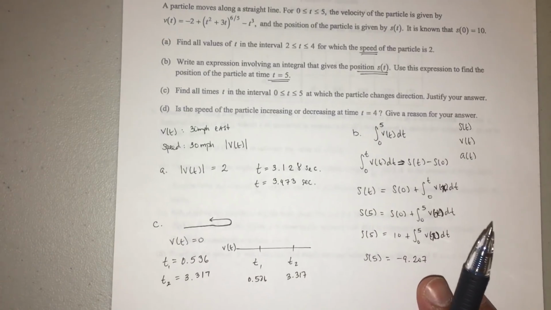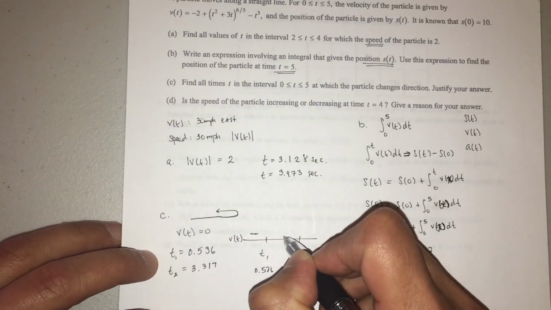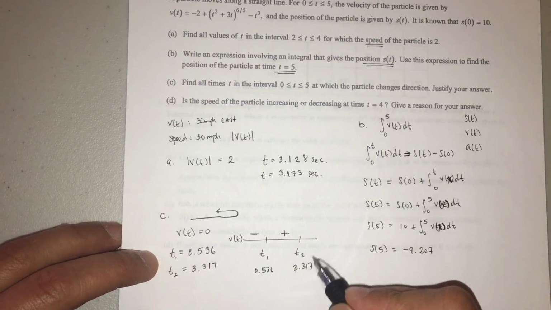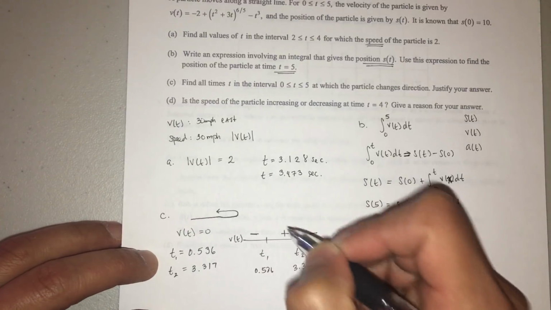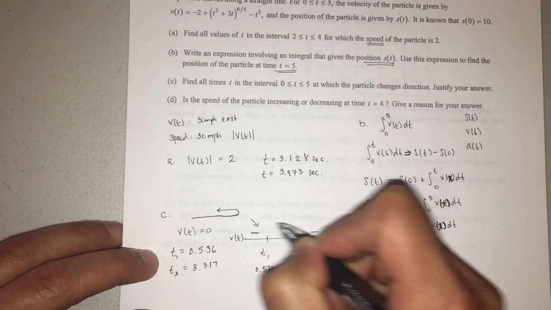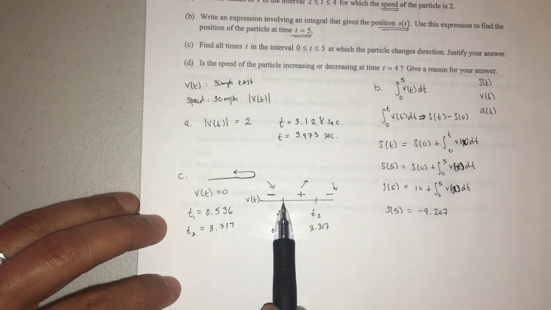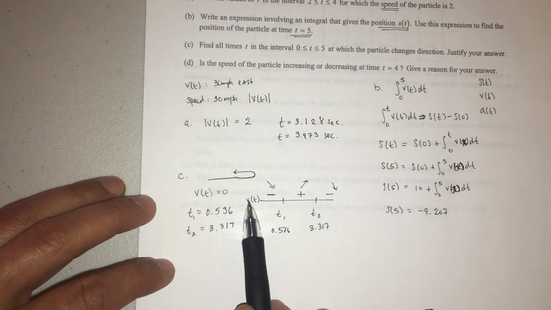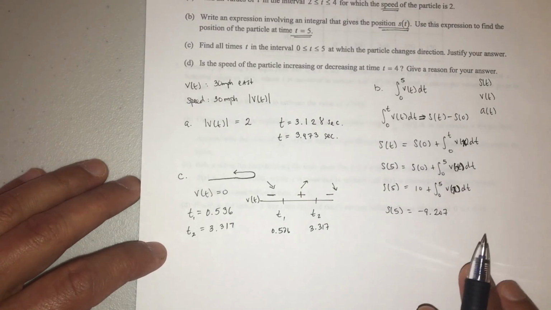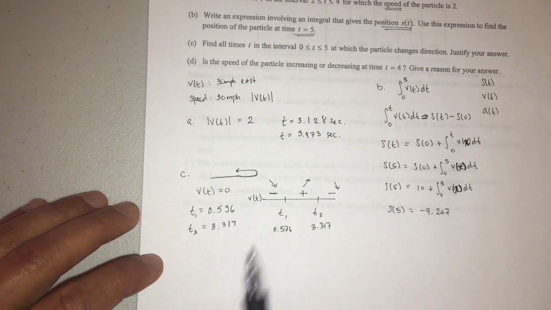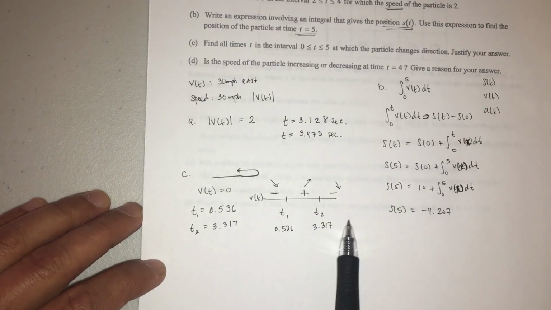Now just be careful. If you do that correctly, you should get a negative here and then a positive. And then after, pick a value after 3.317 and you should get a negative. So down, up. So you're going to the left, because velocity is directional, remember. You stop, go to the right, stop, go to the left. And so you change directions here and here.